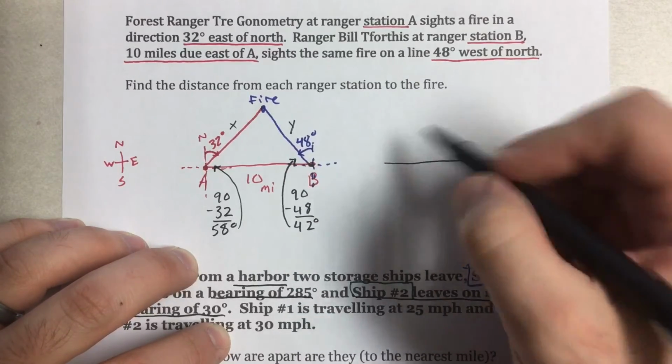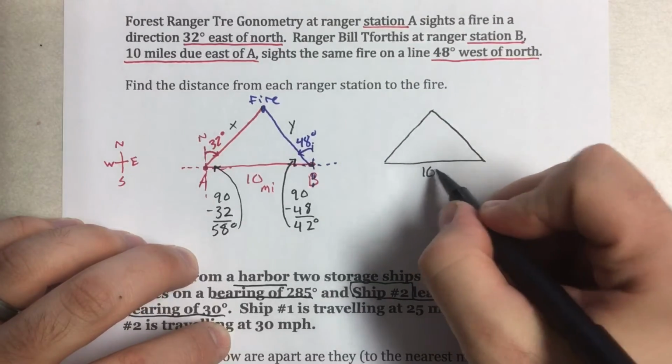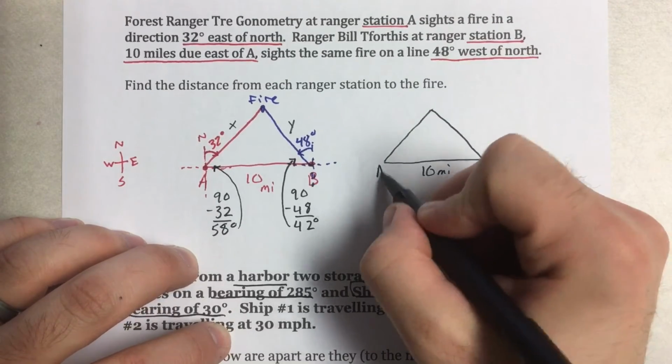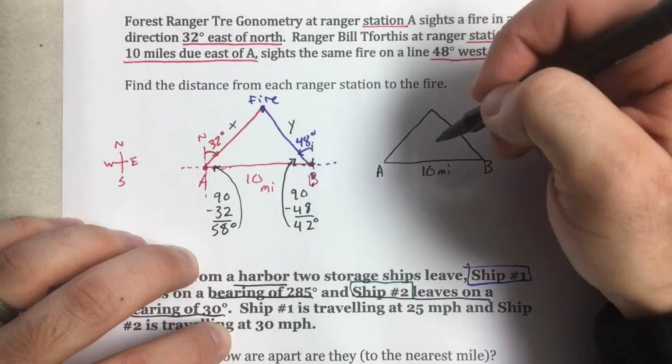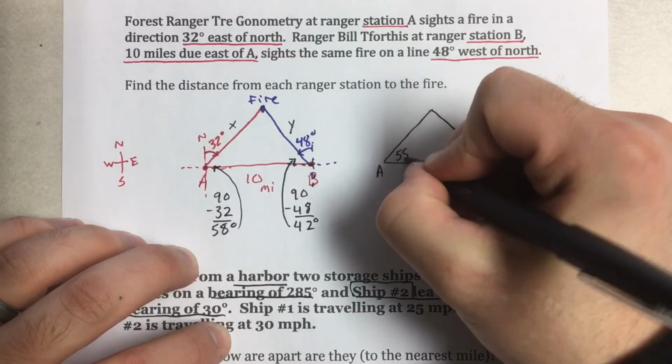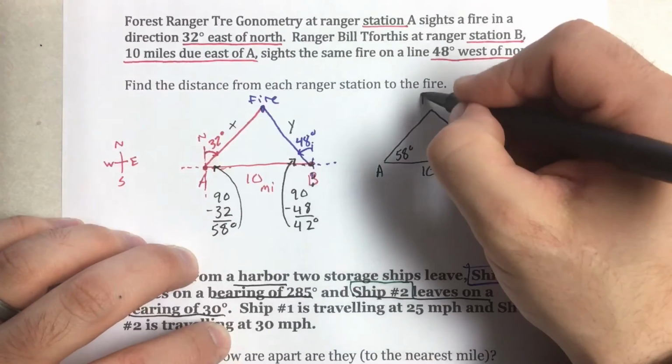So redrawing this figure much simpler, we have a 10-mile separation between A and B. And then we would have, let's see, 58 degrees and 42 degrees. And our fire's up top.